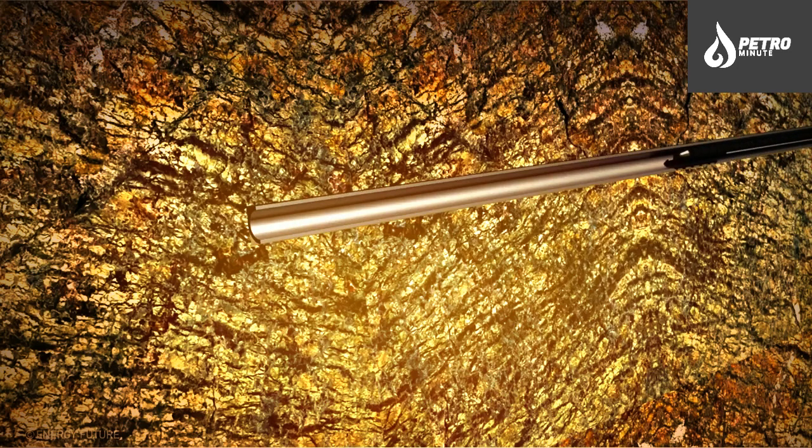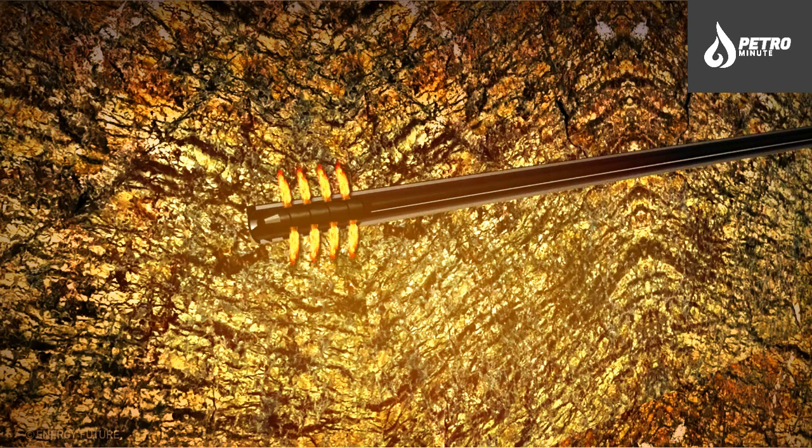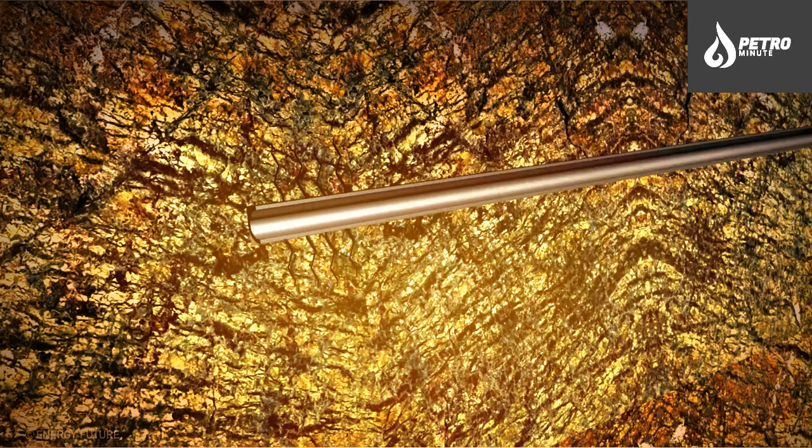A perforating gun attached to a cable is placed down the well, and an electrical signal triggers explosive charges, creating holes in the production casing and nearby parts of the shale formation. The gun is then removed. The well is now ready for hydraulic fracturing, or fracking.